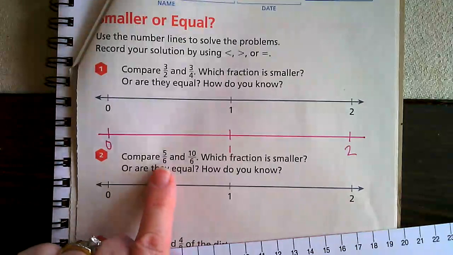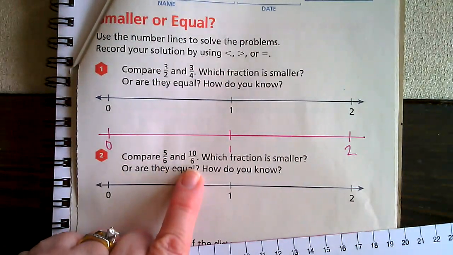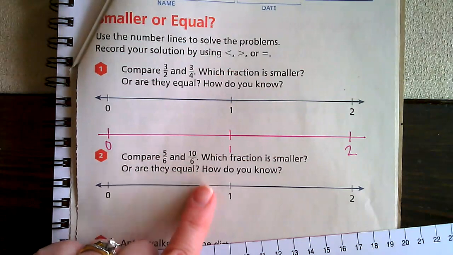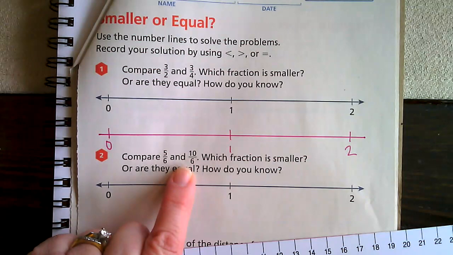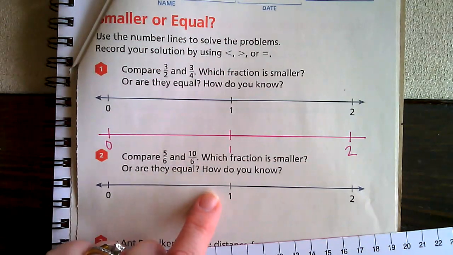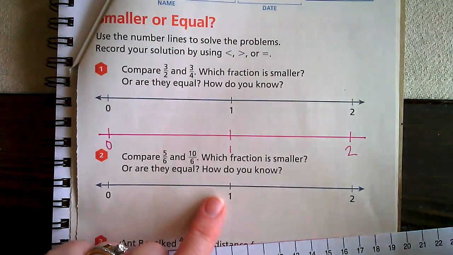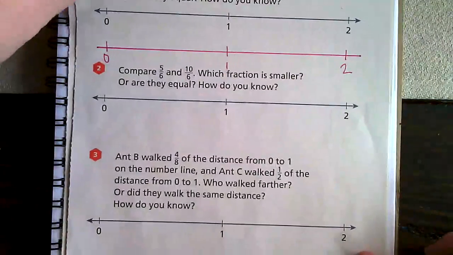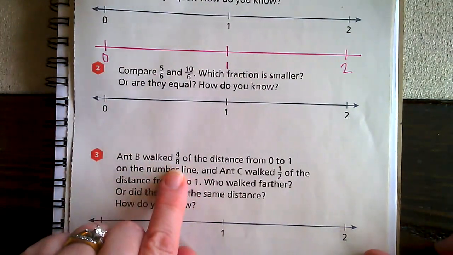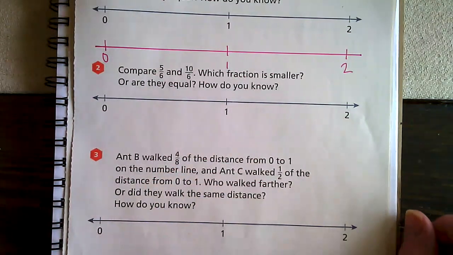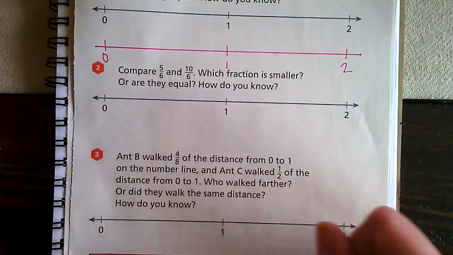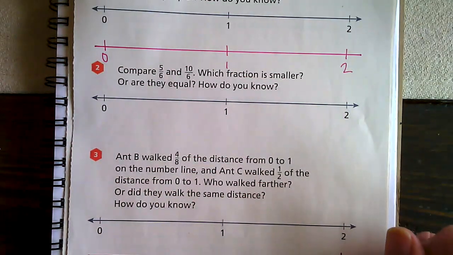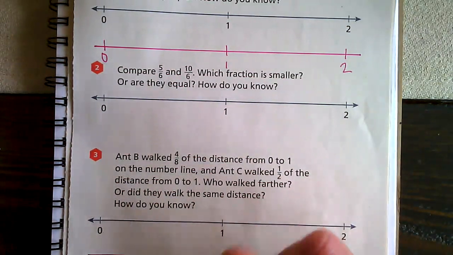Look at number 2. Number 2, you're comparing 5/6 and 10/6. I suggest you only use one number line. Why? Because you have the same denominator. So that would be okay to use one number line. And the third one I want you to try, 4/8 and 1/2, two different fractions, two different denominators. So let's just go ahead and make your copy so you have it there and it's ready for you.